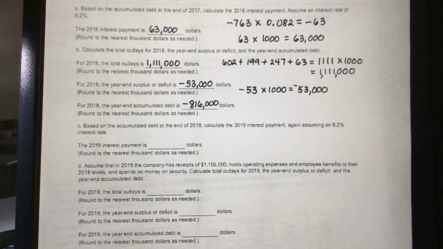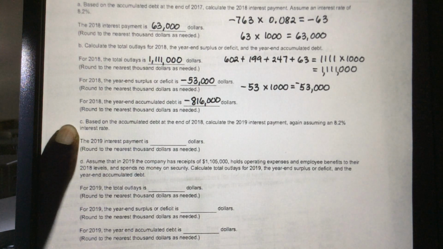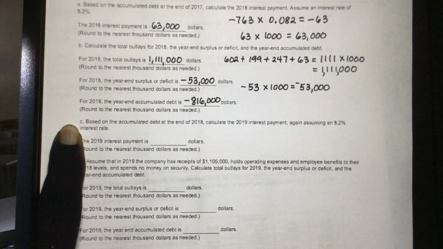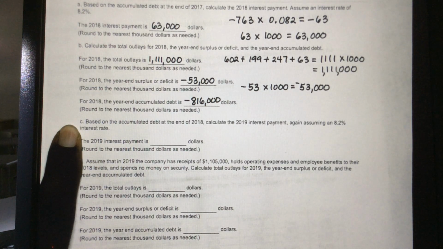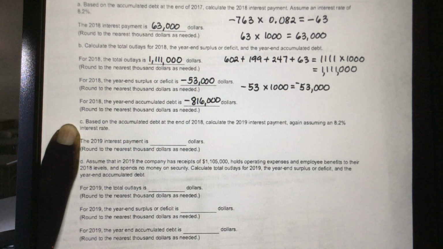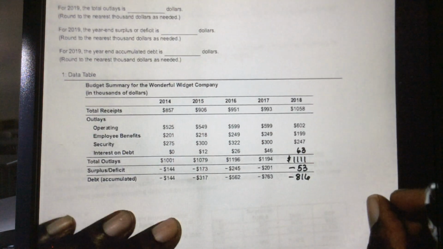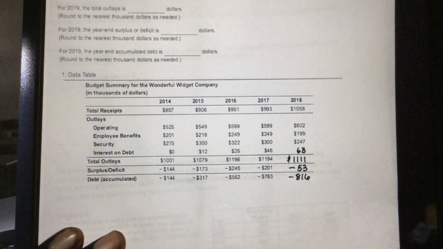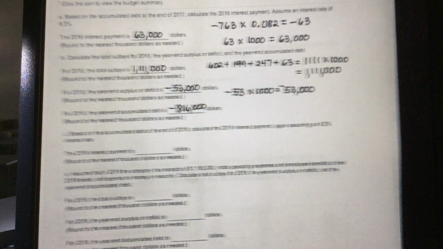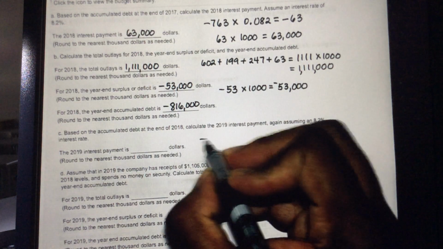And now part C, based on the accumulated debt at the end of 2018, calculate the 2019 interest payment. Again, assuming an 8.2% interest rate. So here, that's a negative 816. So we need to take that and multiply that by 0.082 to get the interest, because that interest rate is 8.2%.